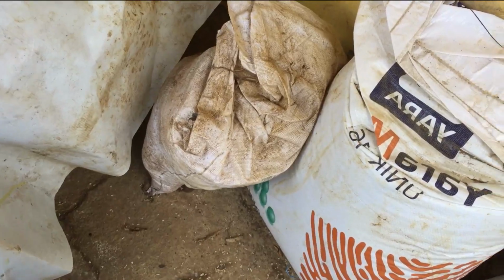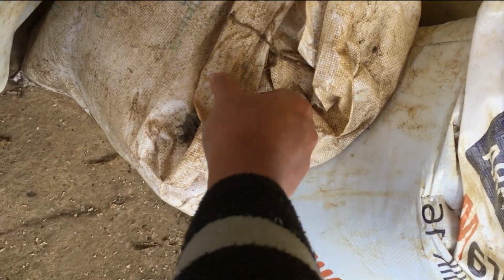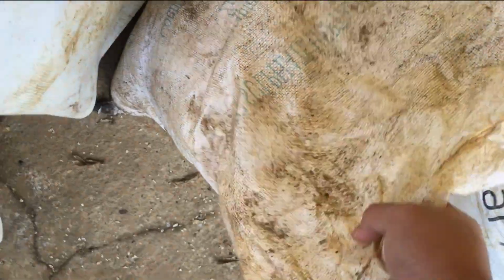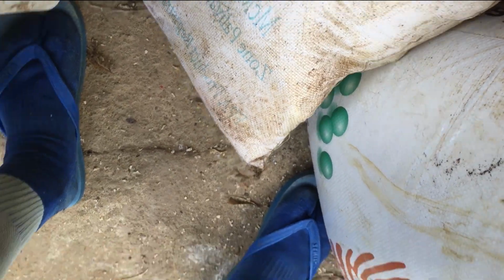All right, let's check this one out. This is about, it's very expensive yet very small. Okay, it's from Cebu City.